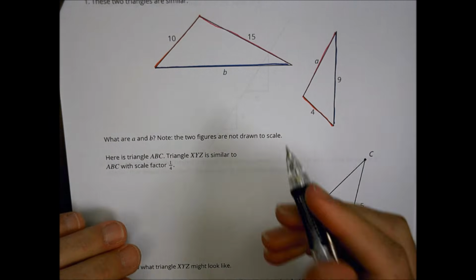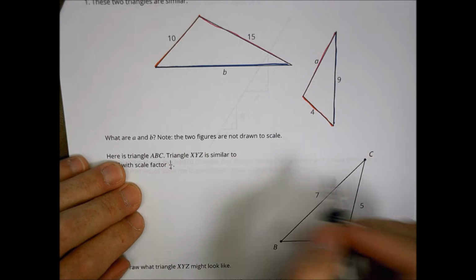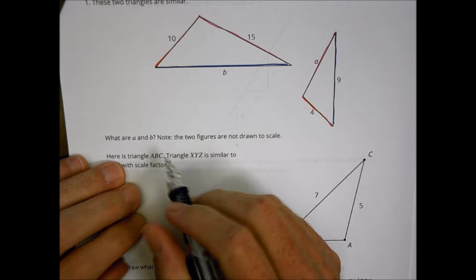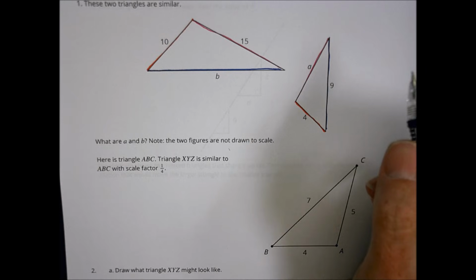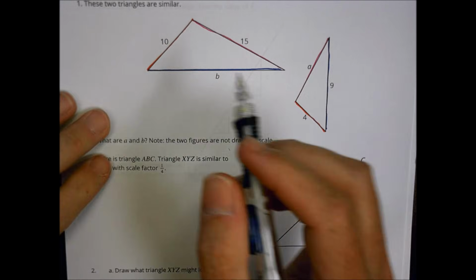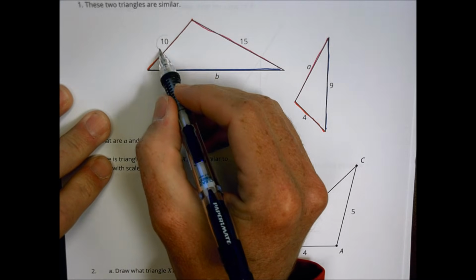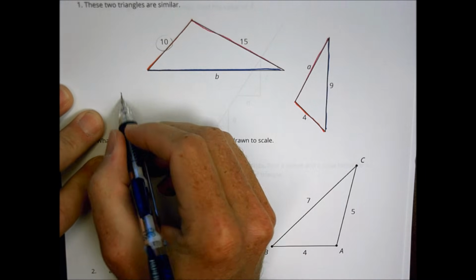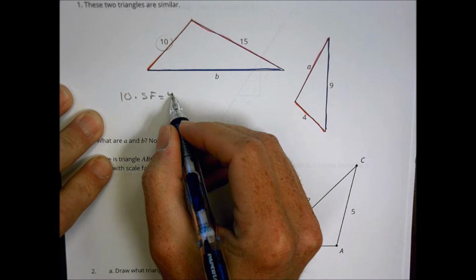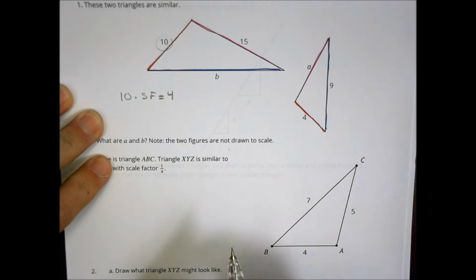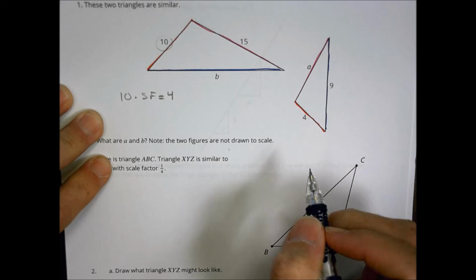We want to find out what A and B are in terms of value, and it does say they're not drawn to scale. That means don't use a ruler to figure it out. Just trust that for argument's sake, they are going to be in a nice proportional relationship. So here's what we're doing. If we take the red line, what we said before, this value 10 times a scale factor will give me this value here of 4. This is the basic way to break this down. If I take the 10 multiplied by a scale factor, I can come up with 4.